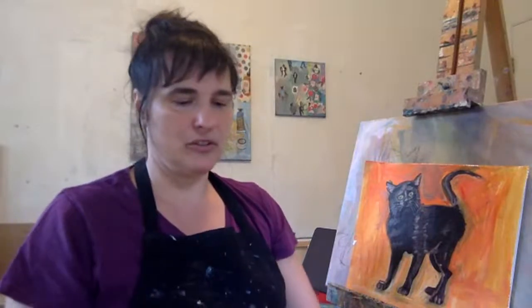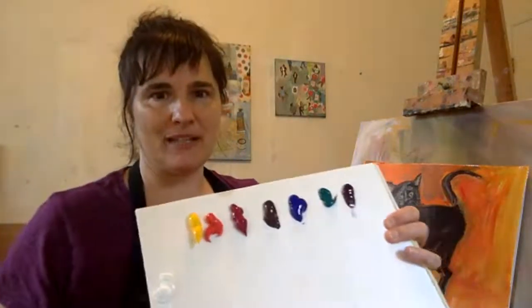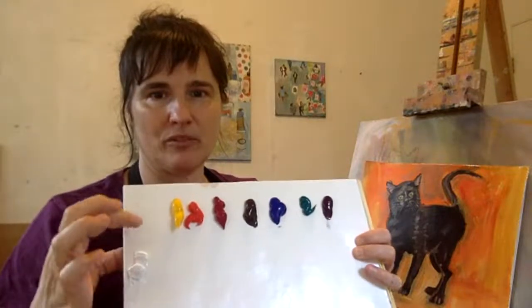The other thing you'll notice when I set up my paints is I try to keep them going from light to dark.